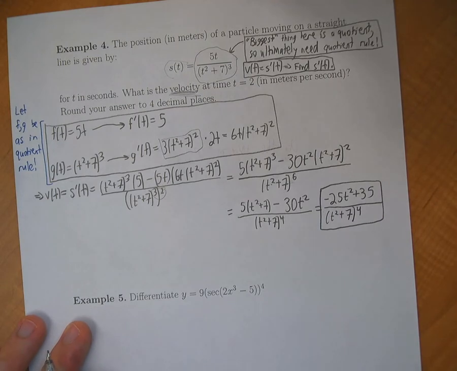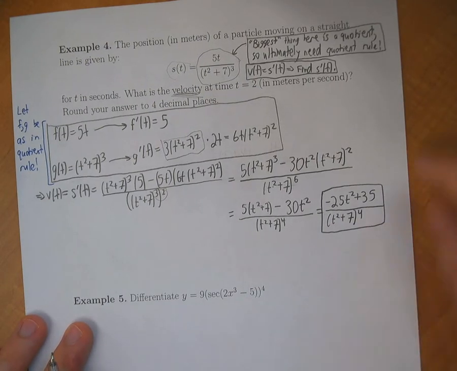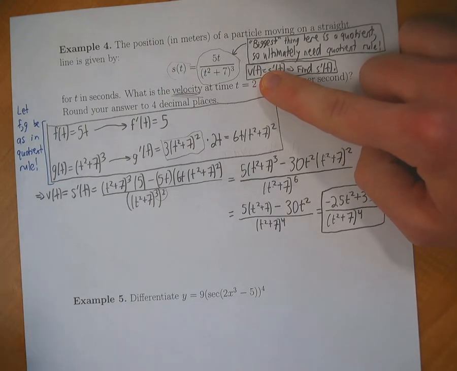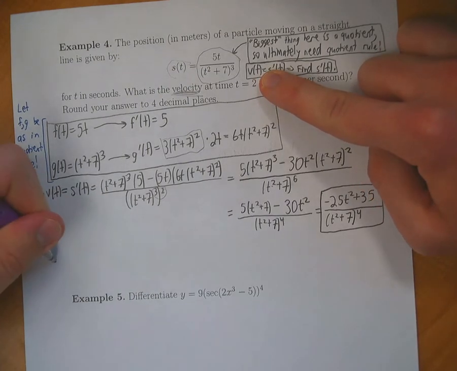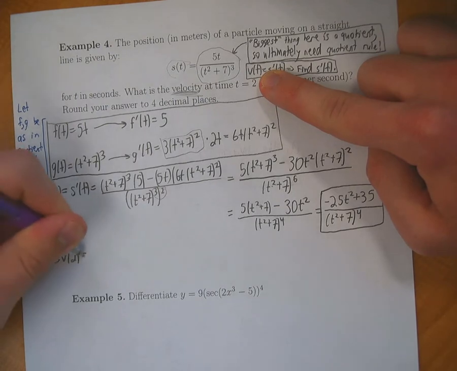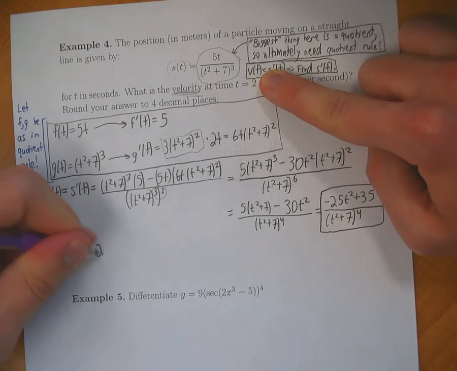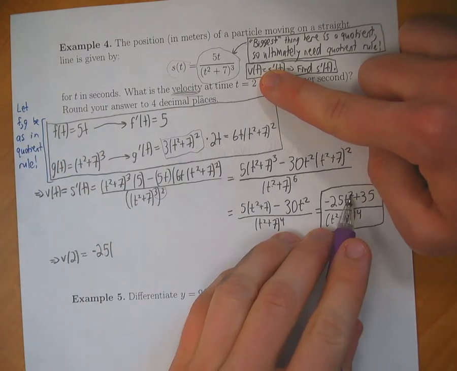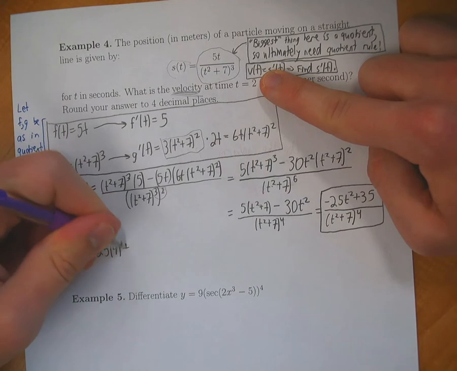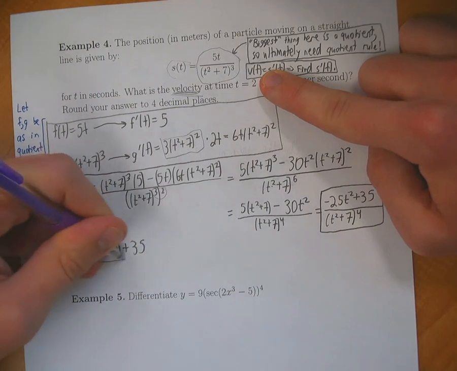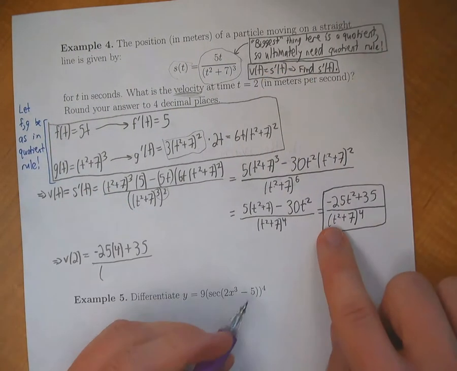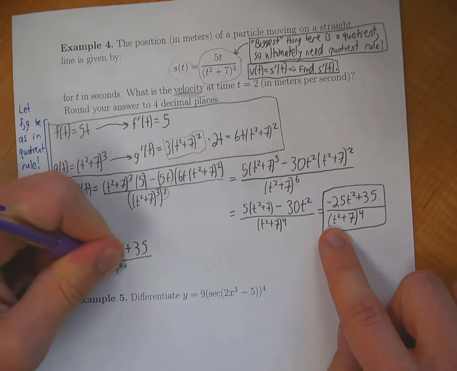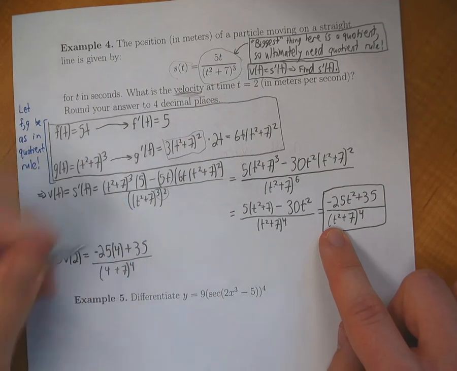That would be our velocity function. But oh, wait a minute. We still need to find the velocity at time t equals 2. So just let t equal 2 in our derivative. So v of 2 is equal to negative 25 times 2 squared, so just 4, plus 35, divided by t squared, so 2 squared, so 4, plus 7 raised to the power 4.